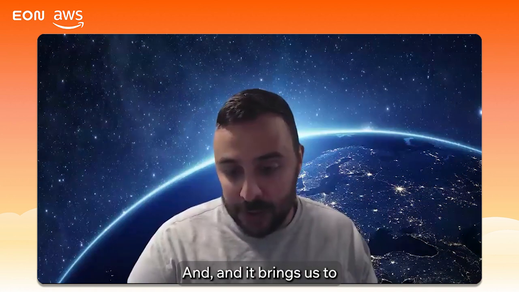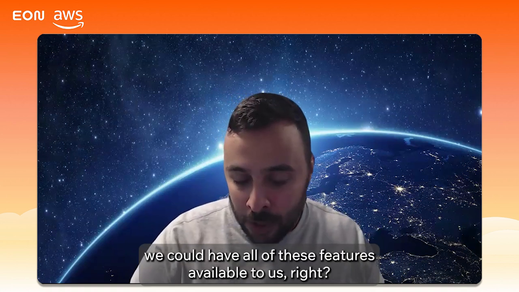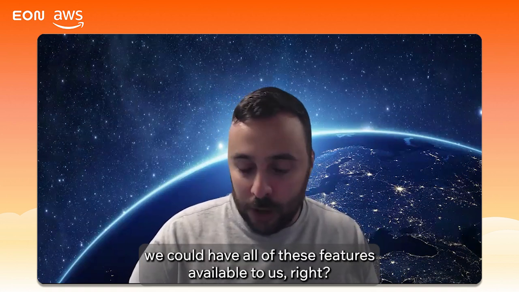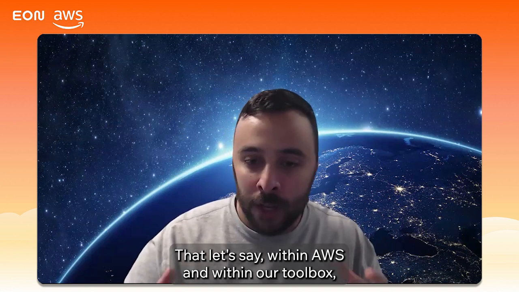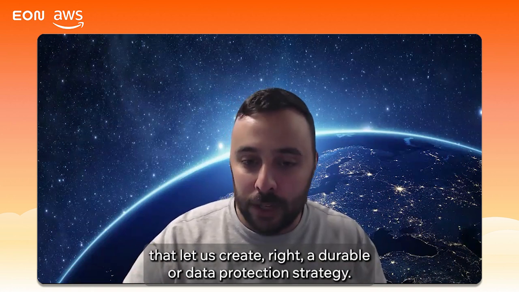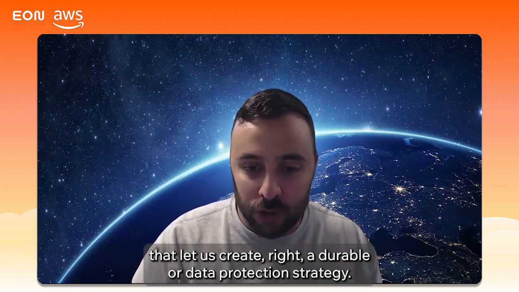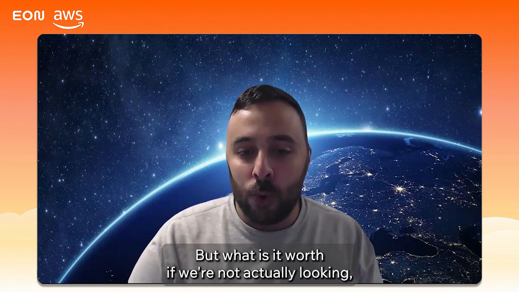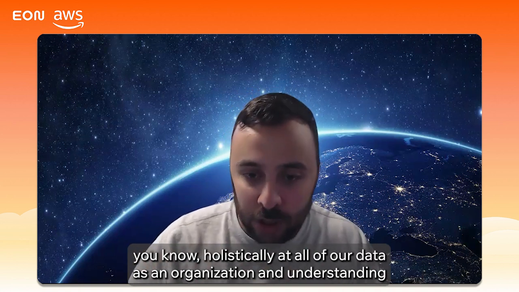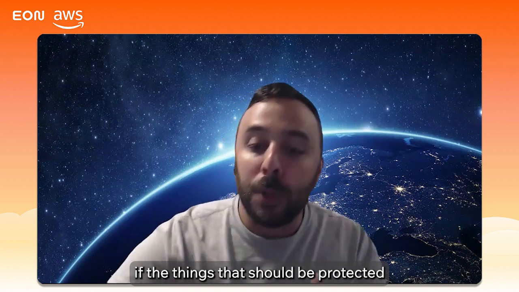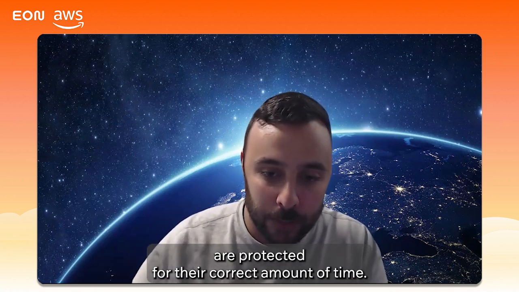And it brings us to this idea that we could have all of these features available to us within AWS and within our toolbox that let us create a data protection strategy. But what is it worth if we're not looking holistically at all of our data as an organization and understanding if the things that should be protected are protected for the correct amount of time?